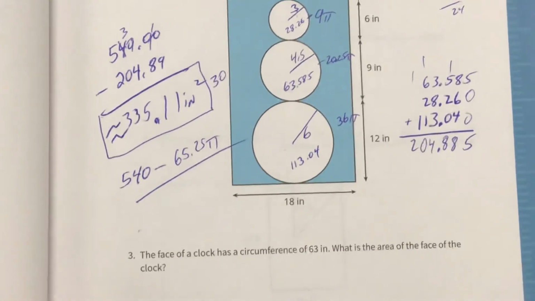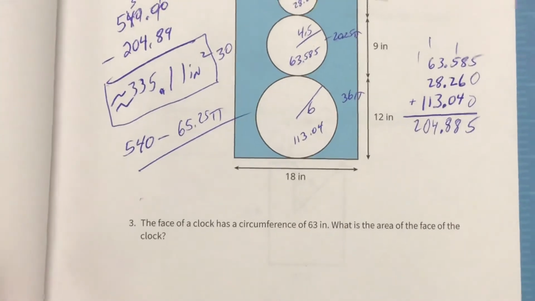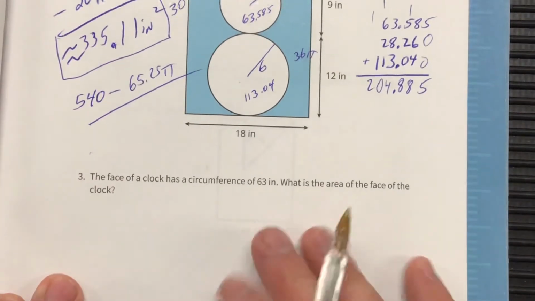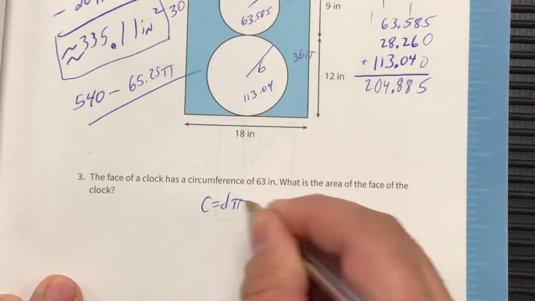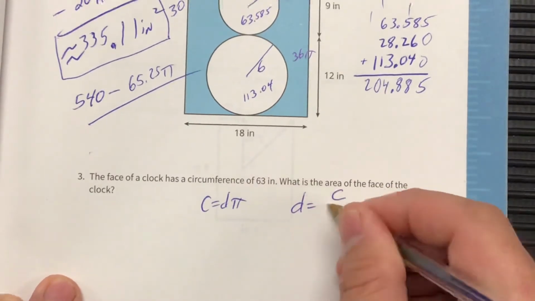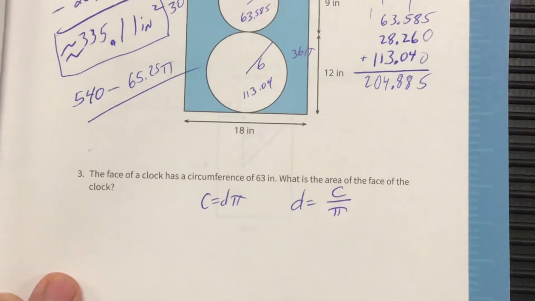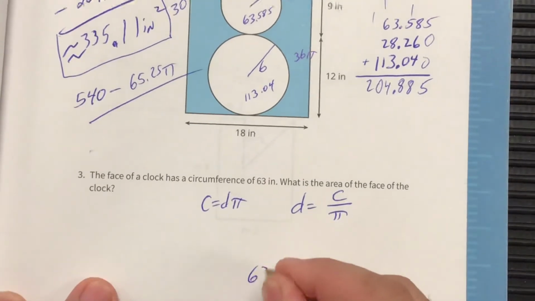Question 3. The face of a clock has a circumference of 63. What is the area? So remember, circumference is diameter times pi. If I ever want the diameter, I have to take the circumference divided by pi, which you had to do yesterday on the warm-up. So 63 divided by pi.